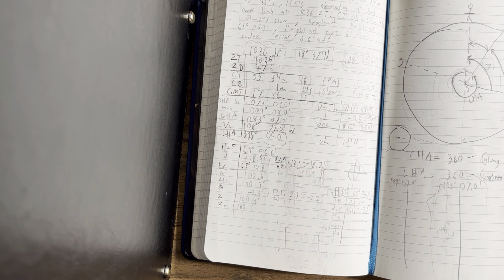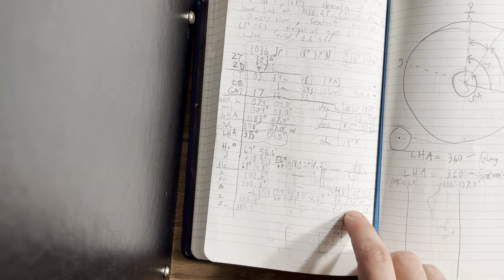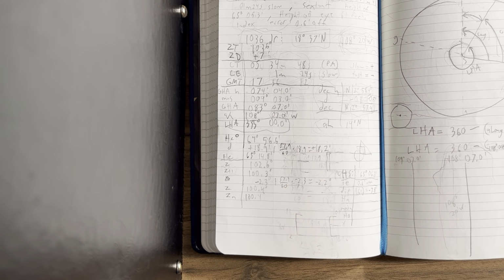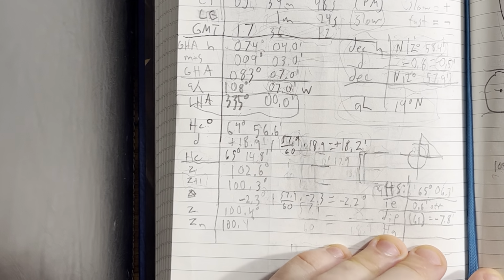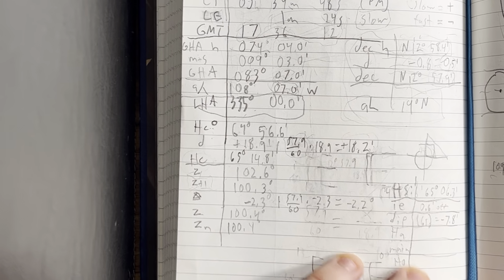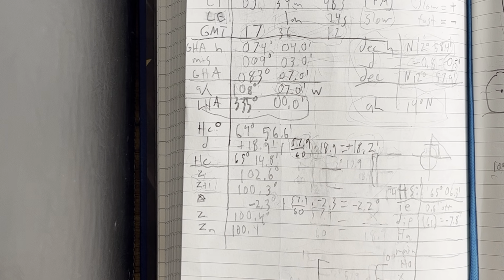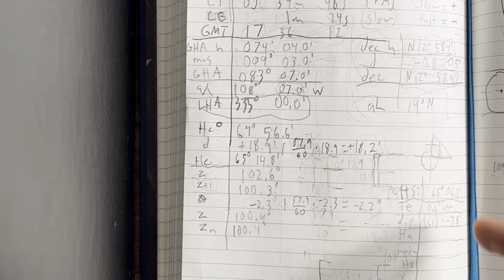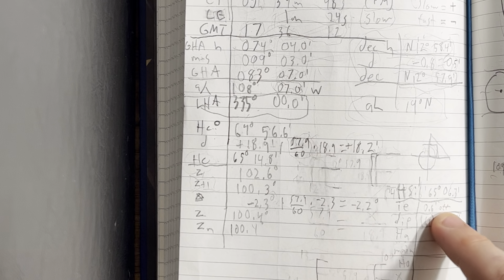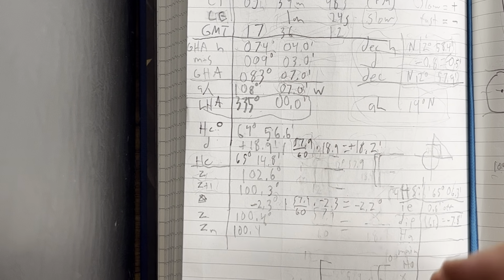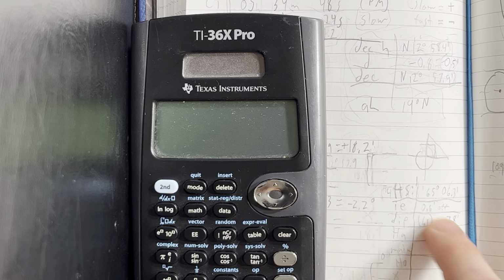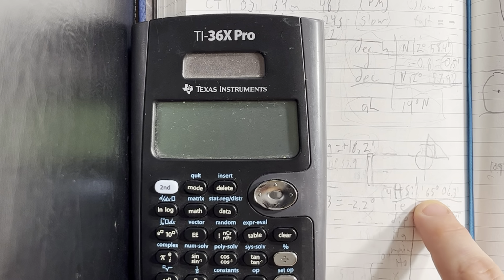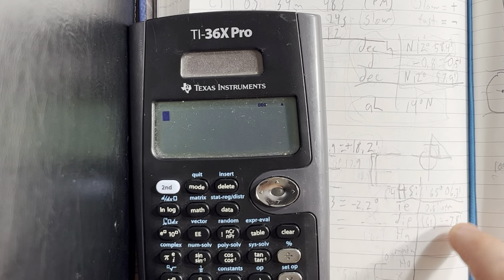Now that we've got that ready, we can apply these two corrections to get our HA. Remember, for index error, you just do the opposite of what it says. If it says off, you add. If it says on, you subtract, because off means it's less than what it should be. On means it's more than what it should be. So in this case, off, we add. Both of these corrections are in minutes, so we don't even need to worry about the degrees here. We just worry about 6.3 minutes.